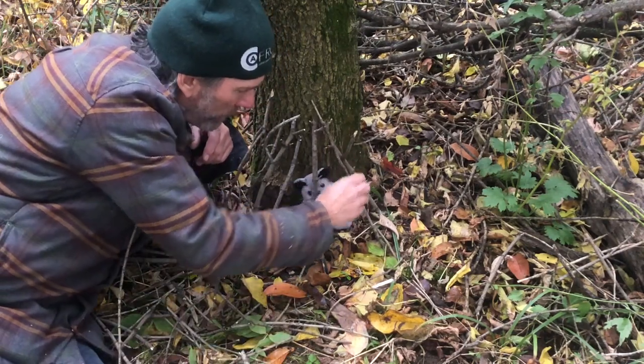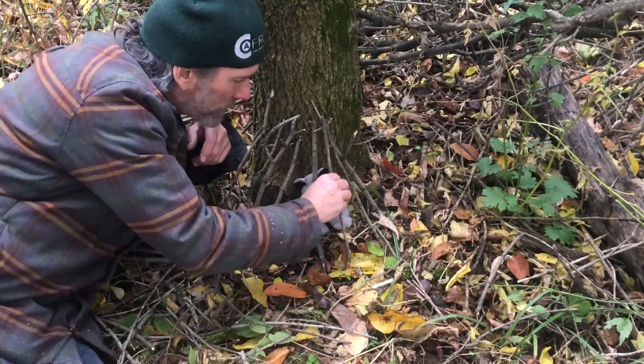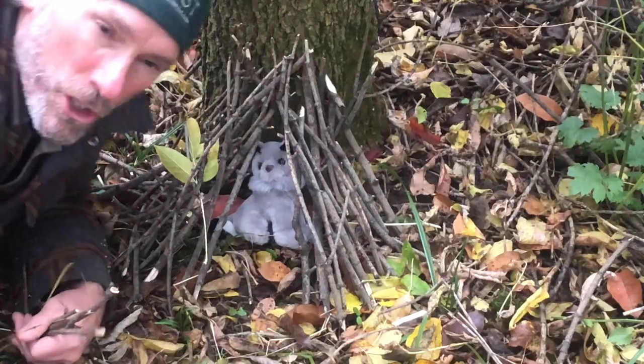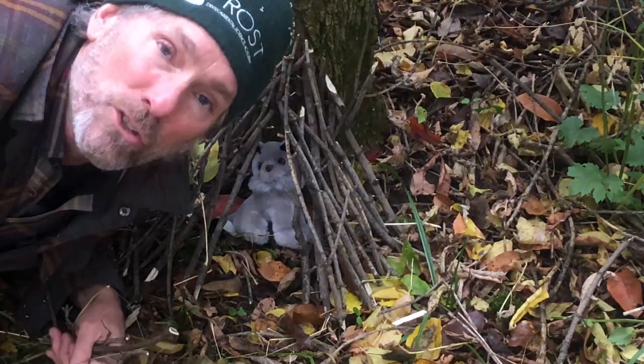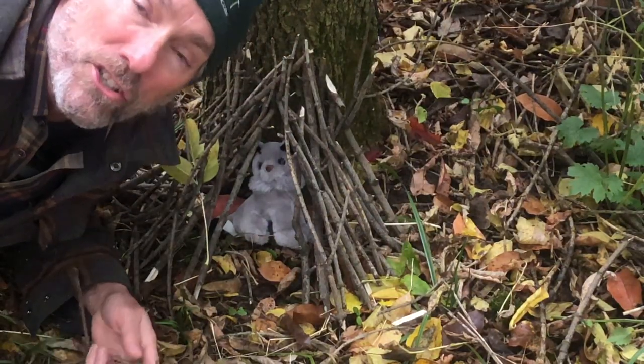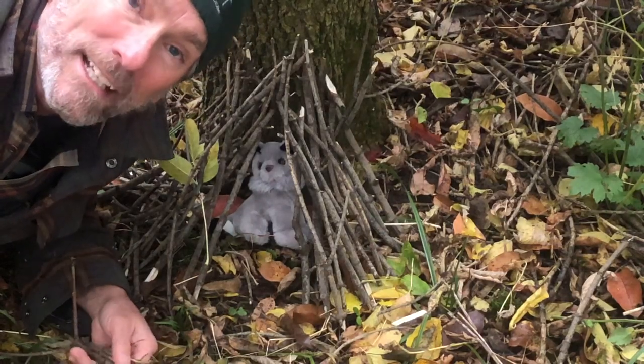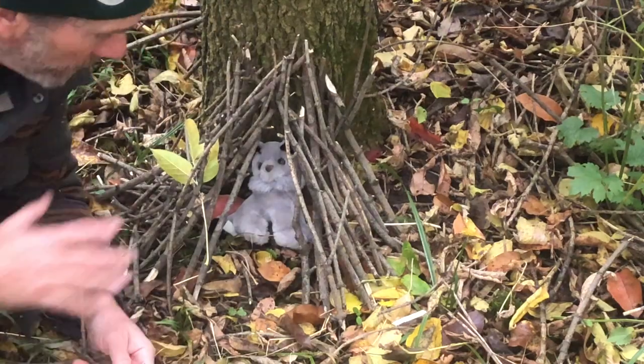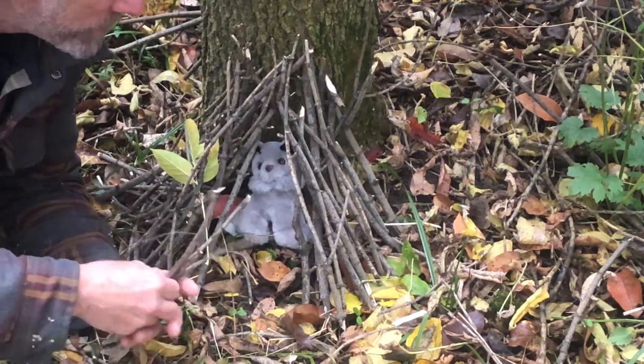So now I'm starting to build the frame of the shelter first. I'm going to build a frame, then I'll add on the leaves. Shh, I think my animal's falling asleep. The shelter is so good that it's keeping it warm, and it's starting to feel very secure and safe in its shelter. I still need to add leaves, but my frame is pretty much done.